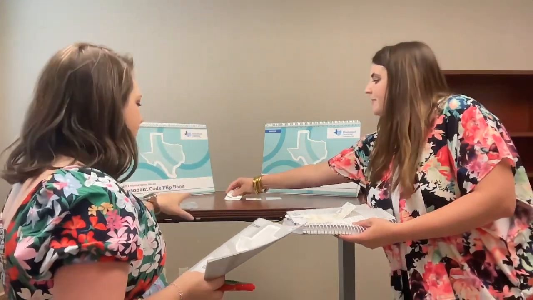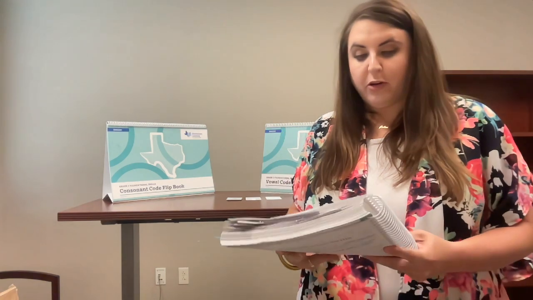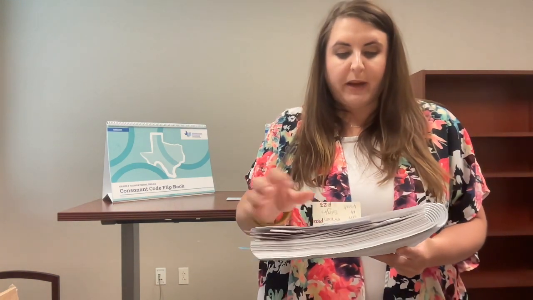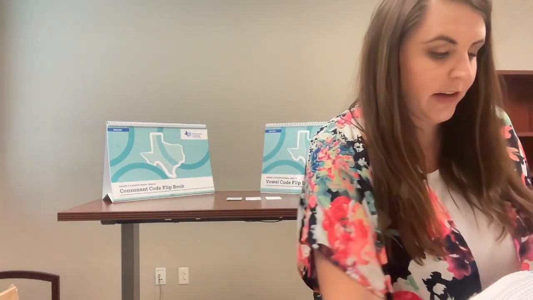Now we are going to take a little bit of time for each of us to model what that first part of the lesson looks like. I'm going to start on page 23 in your teacher edition, introducing the vowel code flipbook. I am looking at the second bullet under the teacher notes. It says, now that you have reviewed oral blending and segmenting, which you have already done, you are going to pull out this card and show students.